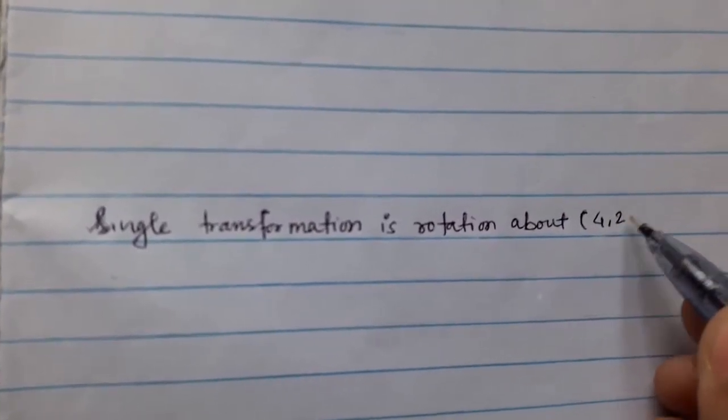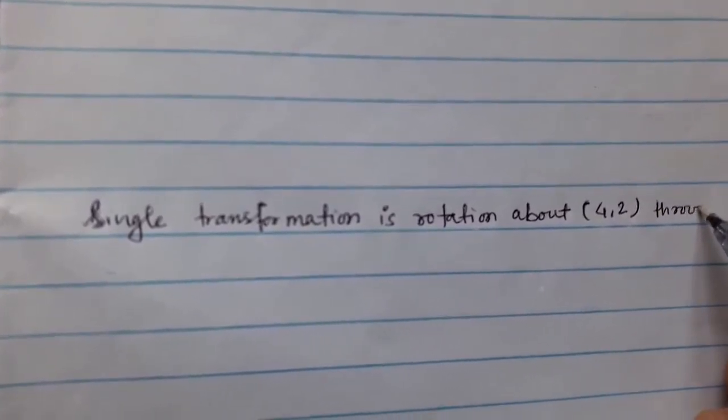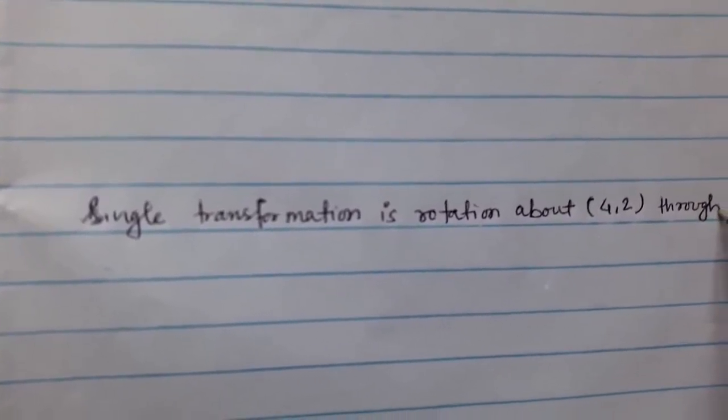So rotation about (4, 2) through a negative half turn.